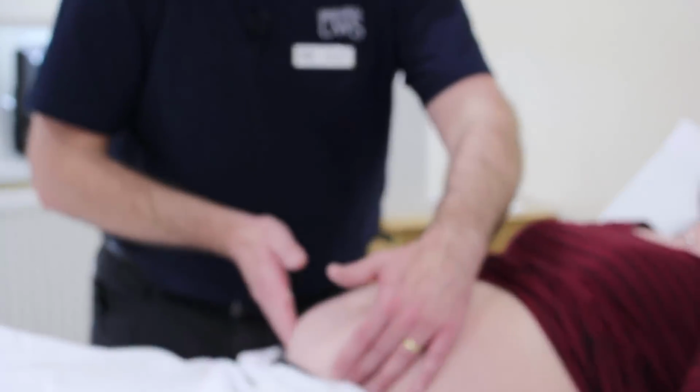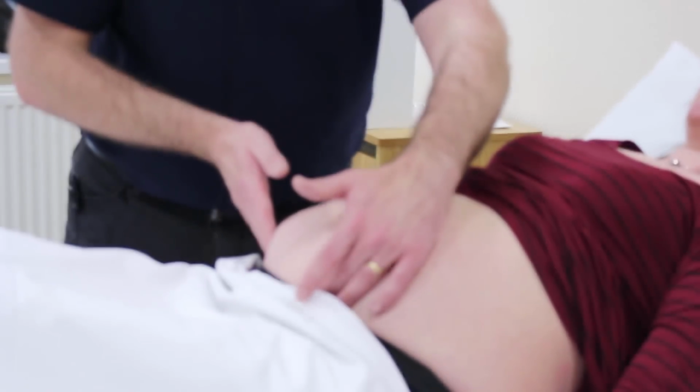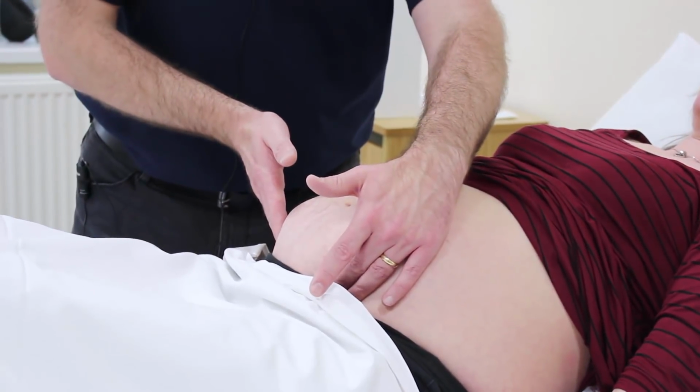And at this stage, the head is still nice and ballotable, which means it can be moved freely above the pelvic brim. And it also gives us an opportunity to feel where we have our fingers and we're identifying the occiput and the front of the head.